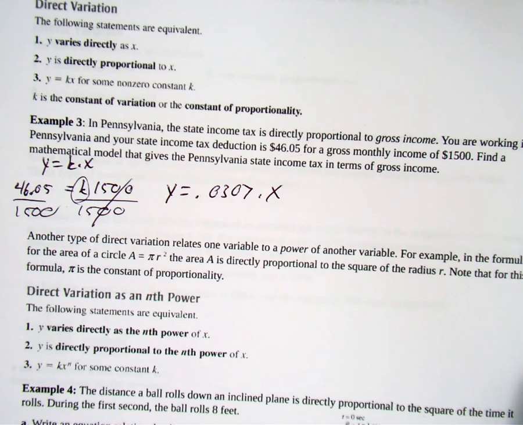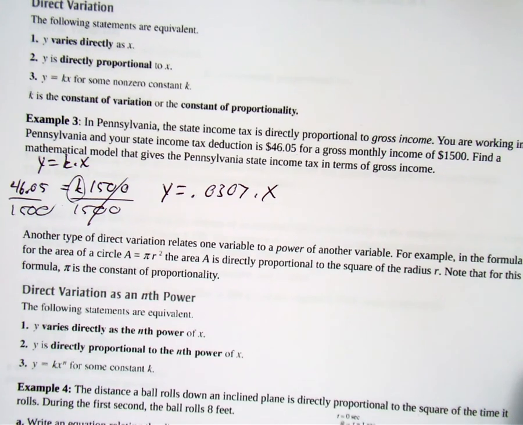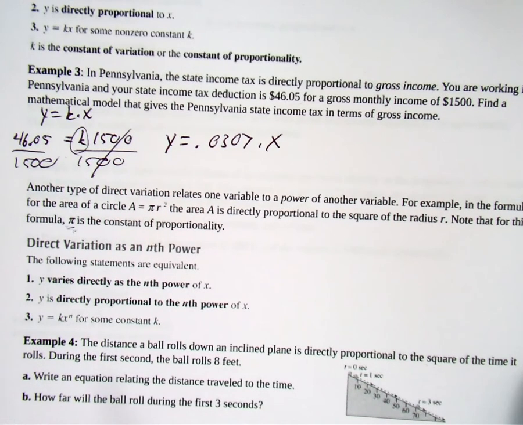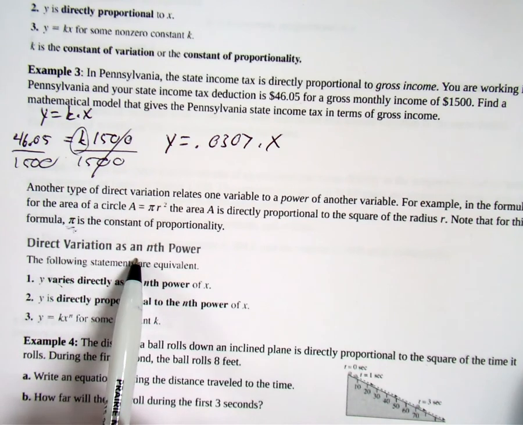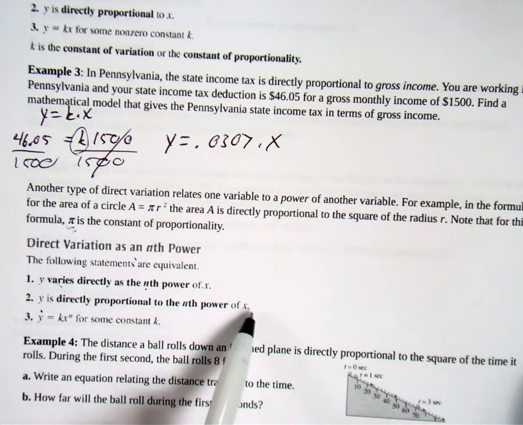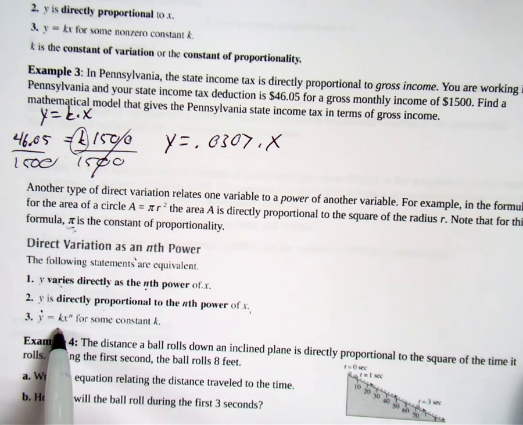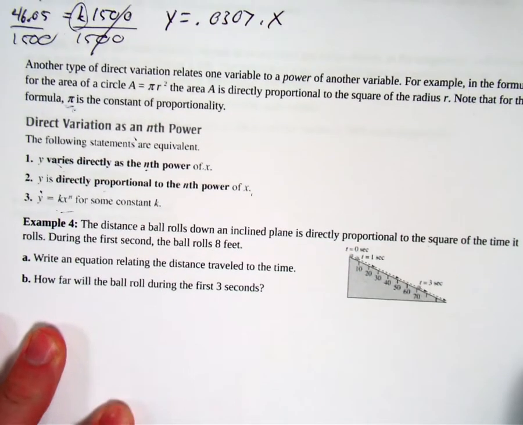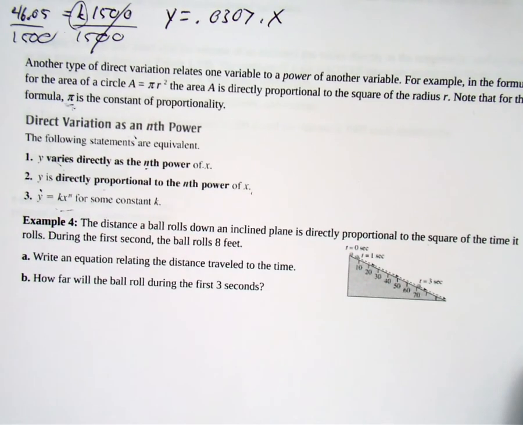Another type of direct variation relates one variable to a power of another variable. For example, in the formula for the area of a circle, A equals pi r squared, A is directly proportional to the square of the radius, and pi is our constant in that situation. So direct variation as an nth power: y varies directly as the nth power of x. Y is directly proportional to the nth power of x. Y equals kx to the n for some constant k. All equivalent statements, ways that you might see this in your homework.